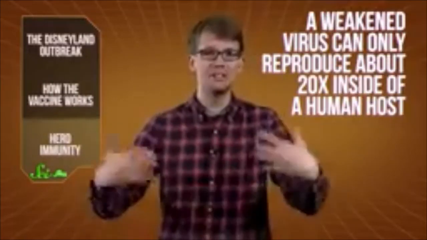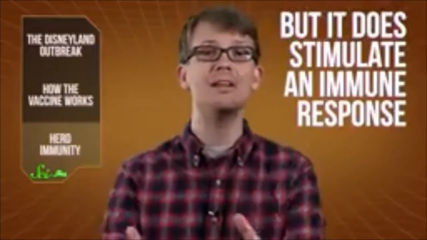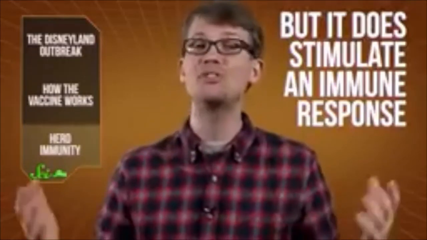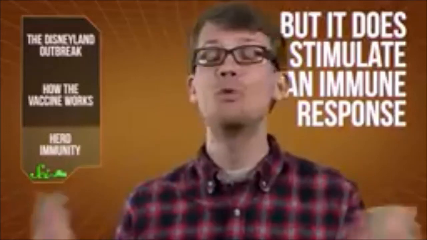While a natural measles virus reproduces thousands of times during an infection, a weakened virus can only reproduce about 20 times inside of a human host. That's just enough that it doesn't cause any symptoms, but it does stimulate an immune response in our bodies, which allows us to produce antibodies. Throughout the rest of our lives, those antibodies will be able to identify a measles virus so that our immune system can be awesome at destroying it.